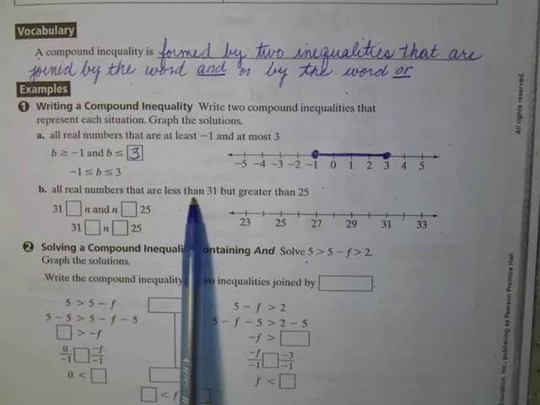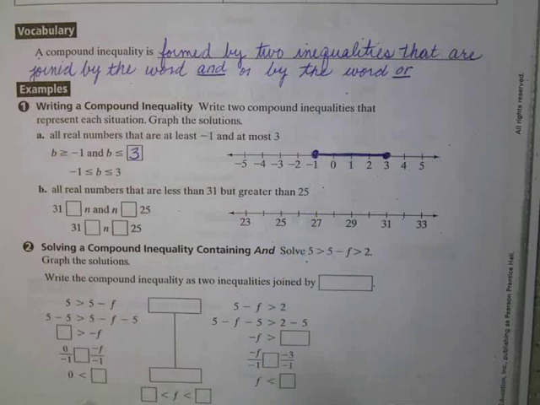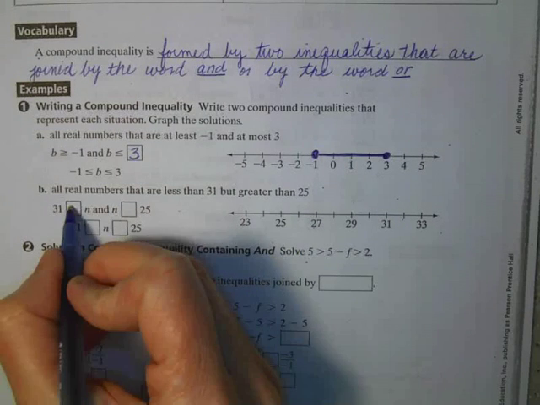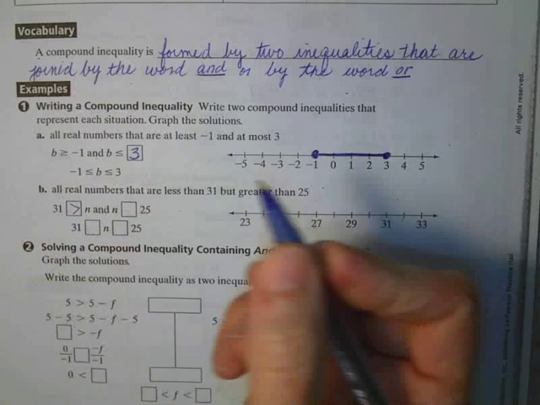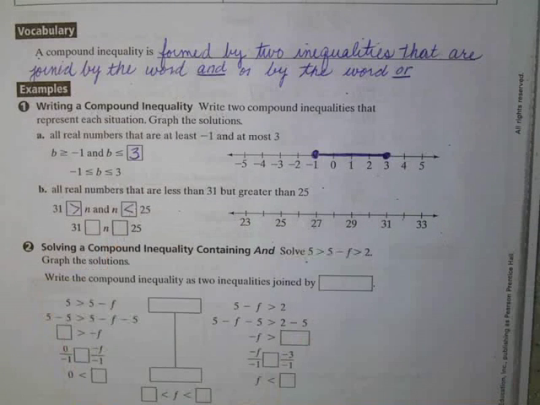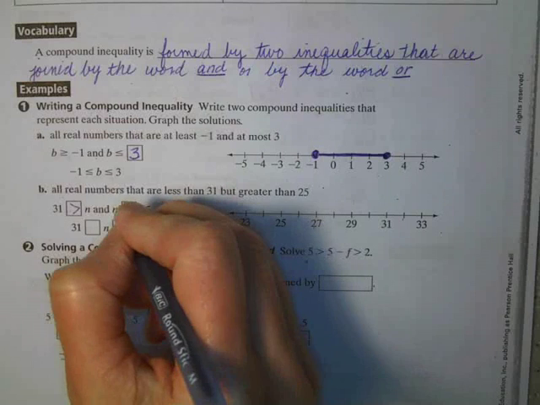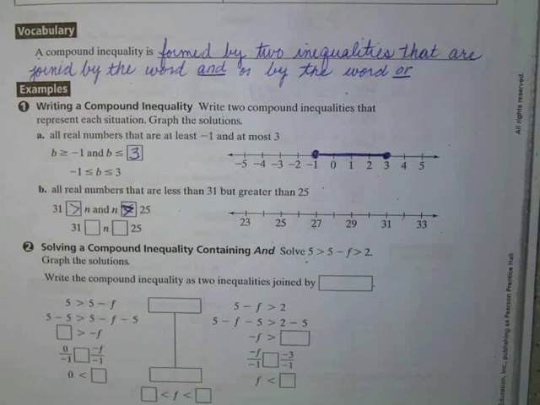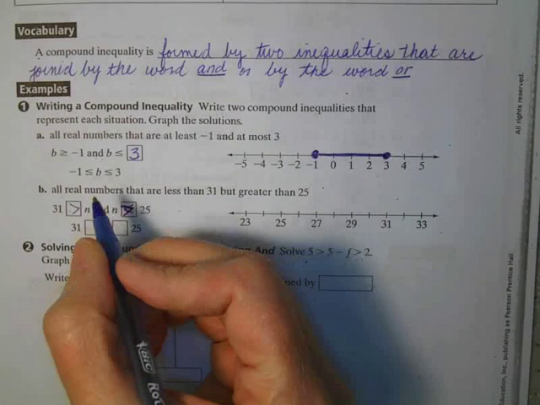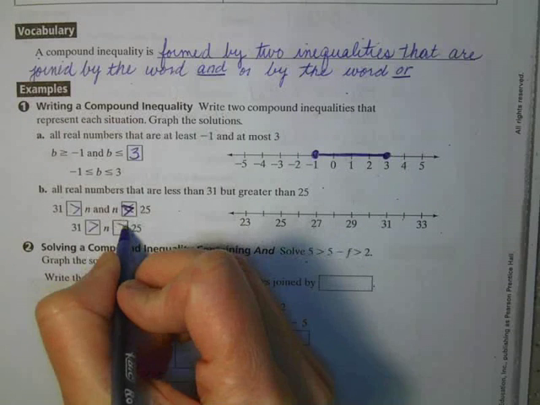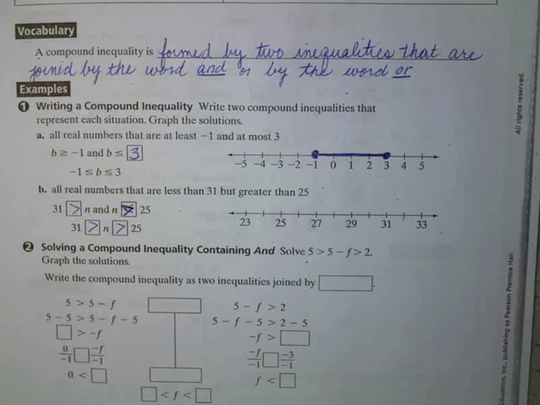All real numbers that are less than 31 but greater than 25. So 31 is greater than n, and n is greater than 25. So we have 31 is greater than n, and n is greater than 25.